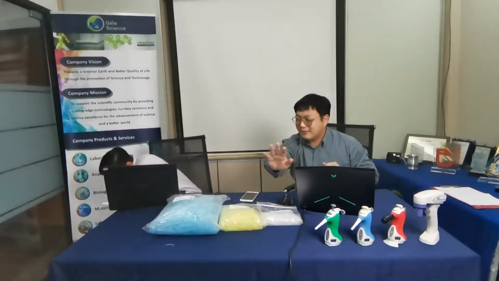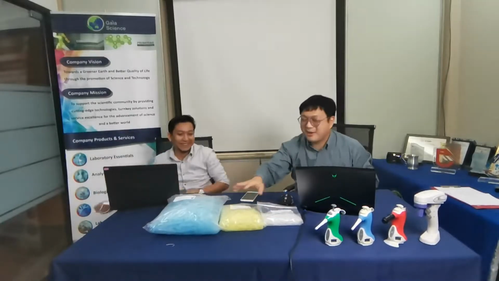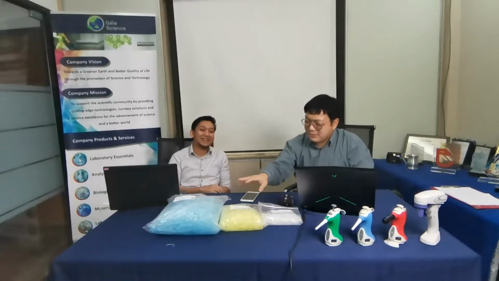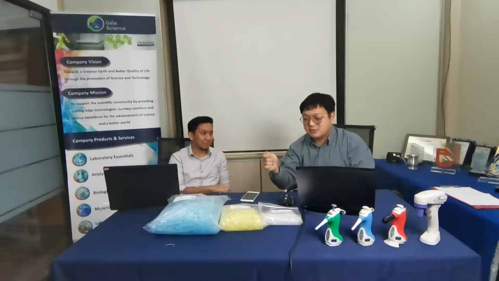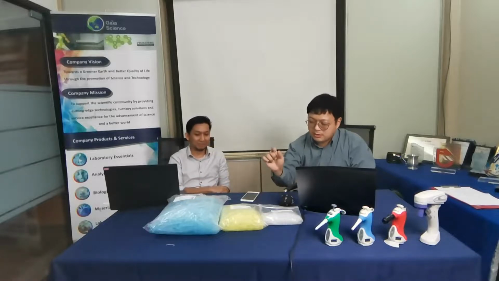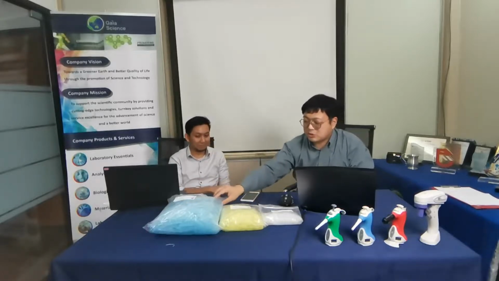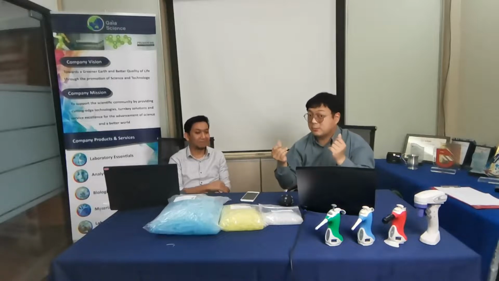Sorry if you're colorblind, but if you are, you can feel the difference in the size of the tips. One is really small, one is medium size, one is huge. So you can tell by feel as well.